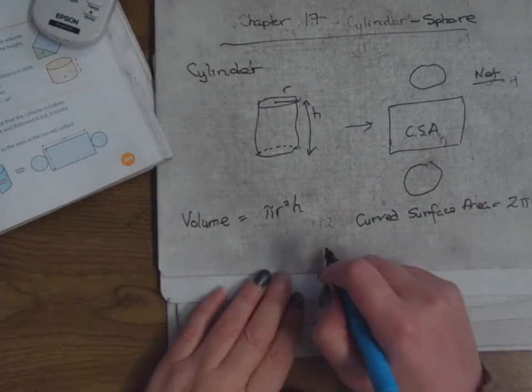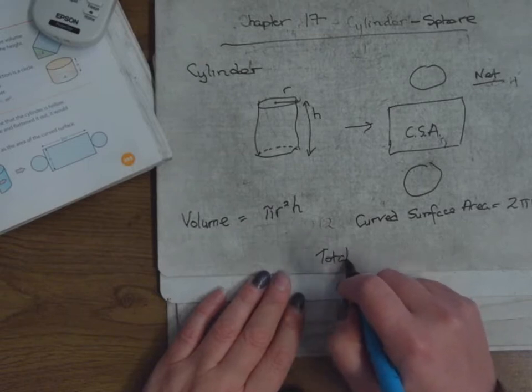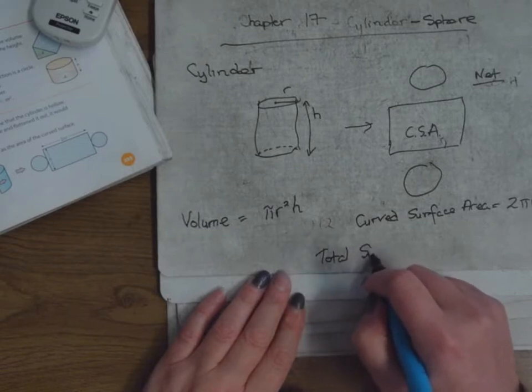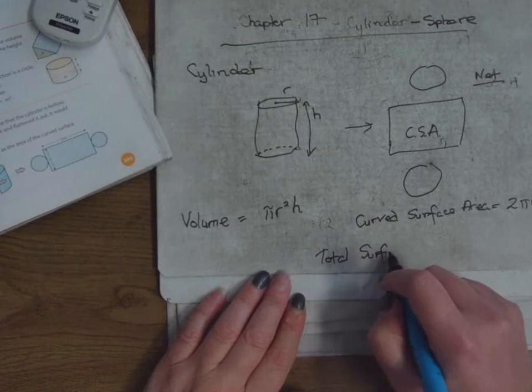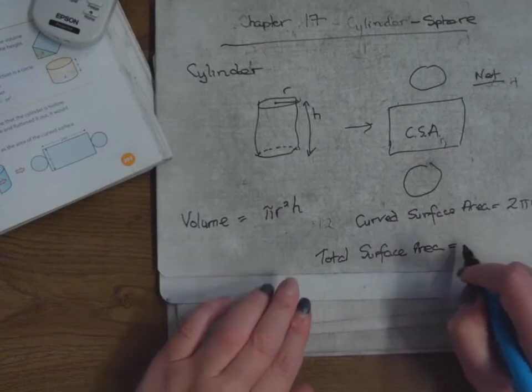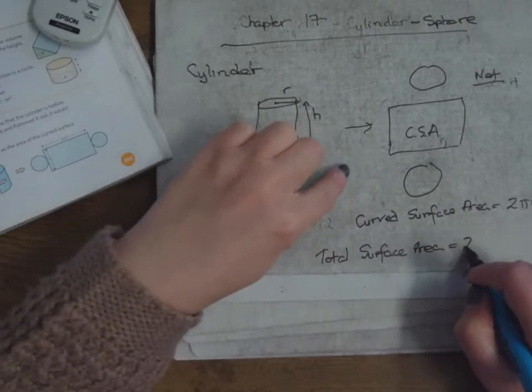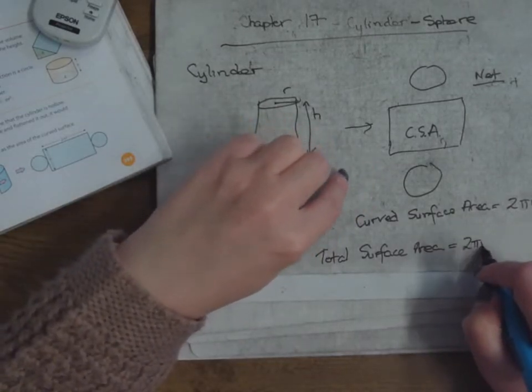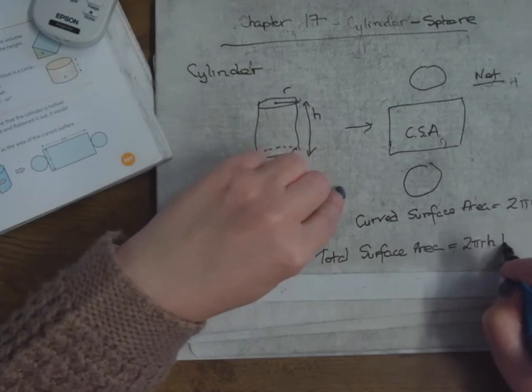But if you were to get the total surface area of the whole entire cylinder, it's the curved surface area, which is the middle bit, 2 pi r h. And what have I to add on? The area of what?